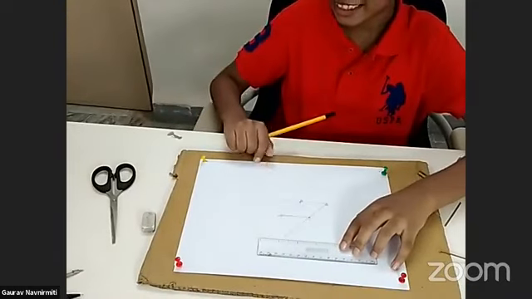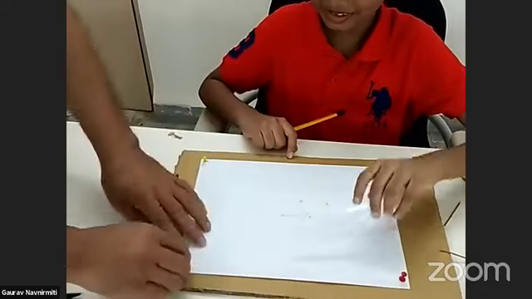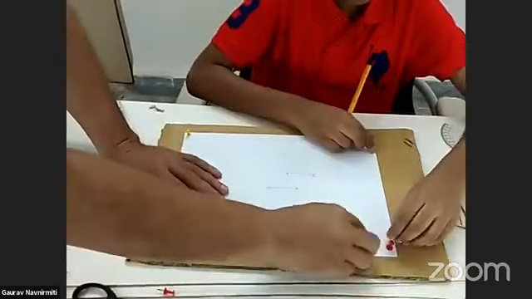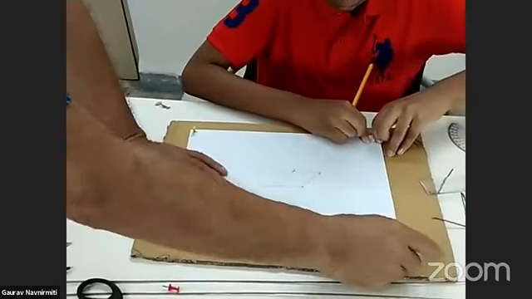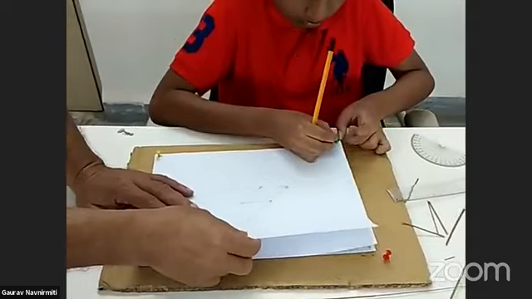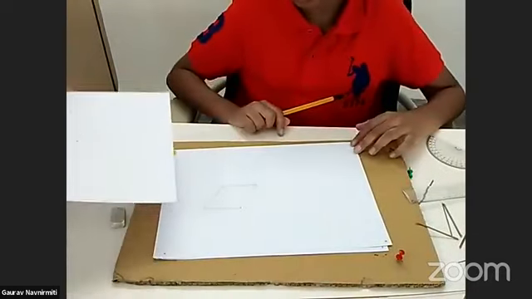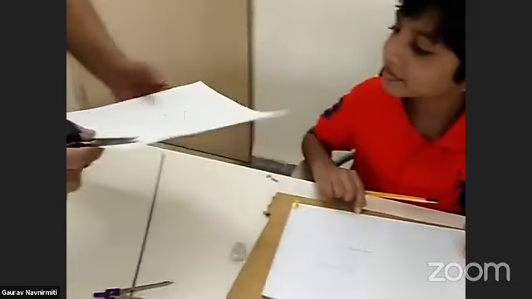Now let us cut the rhombus out. Okay, so I'm going to cut out the rhombus. All right.